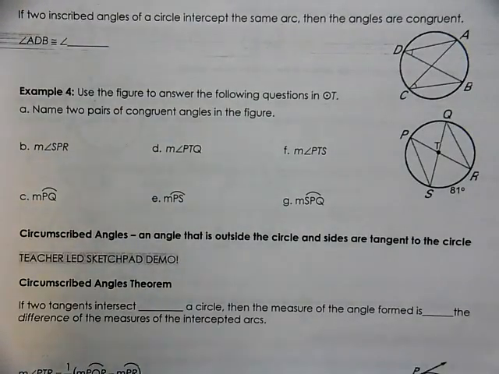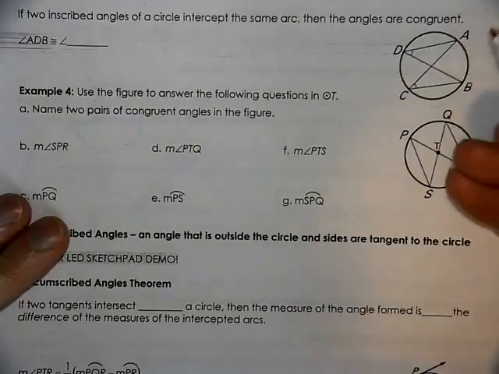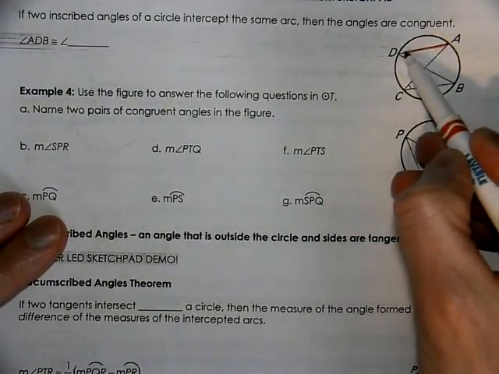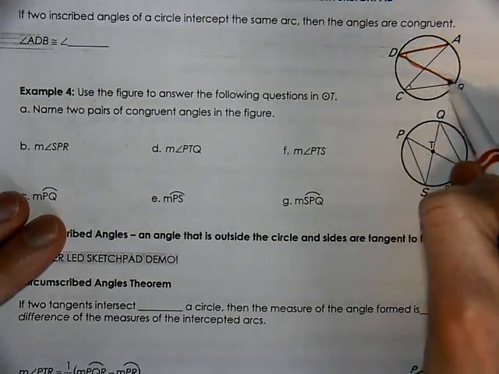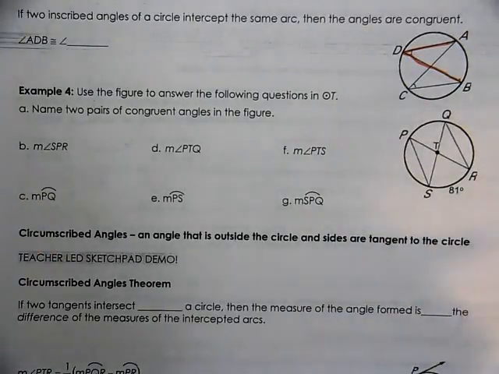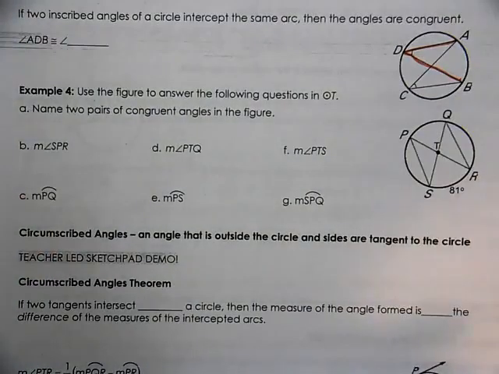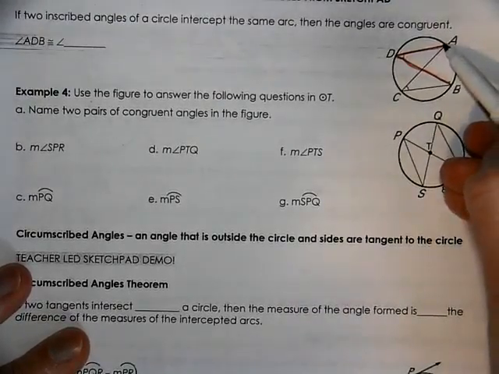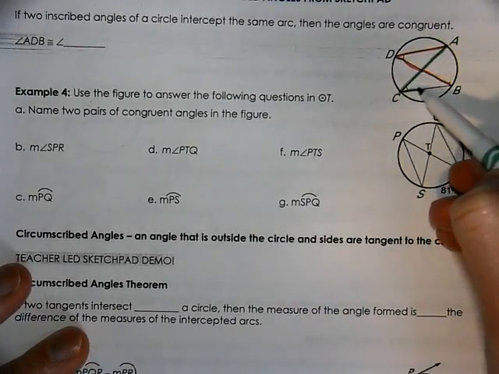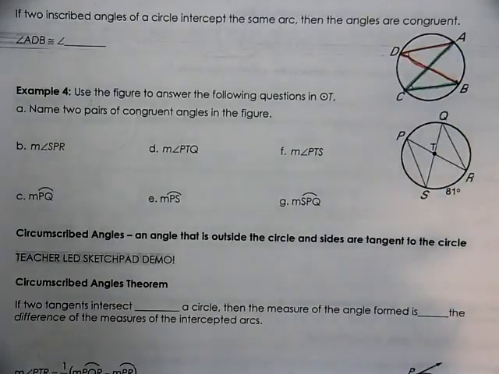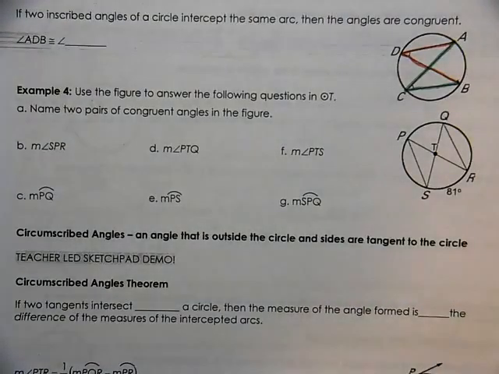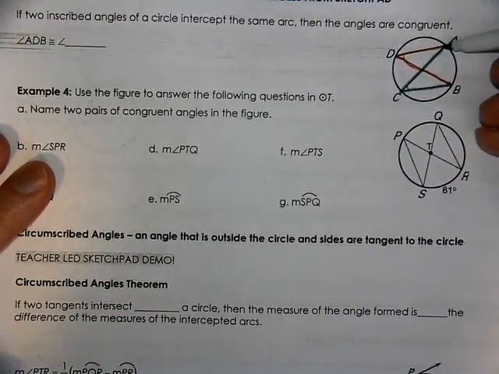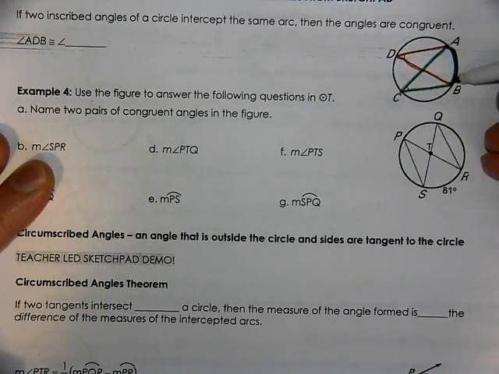Here we're looking at two inscribed angles. We can label one of those red and another one of those green. So we have two inscribed angles, and those two inscribed angles are opening up to the same arc. It's called the intercepted arc. They have the same intercepted arc, which is over here called AB.